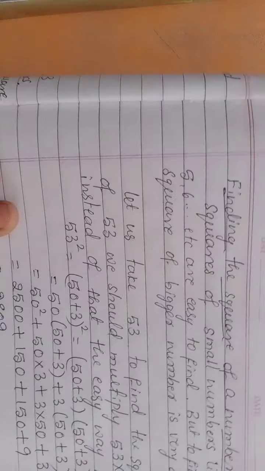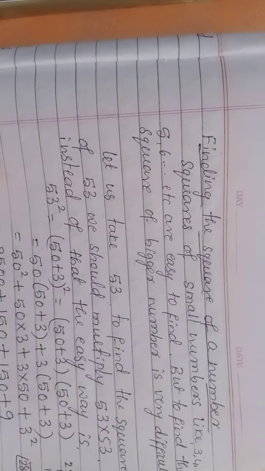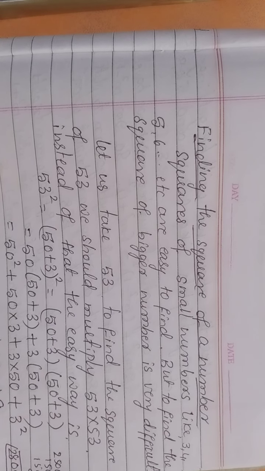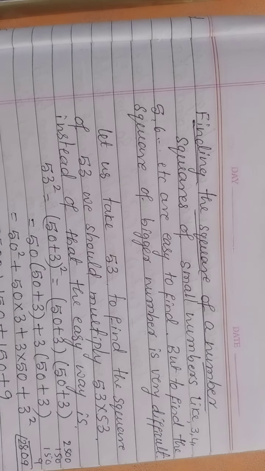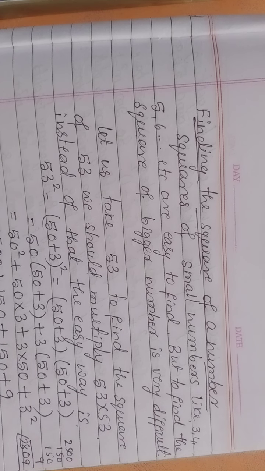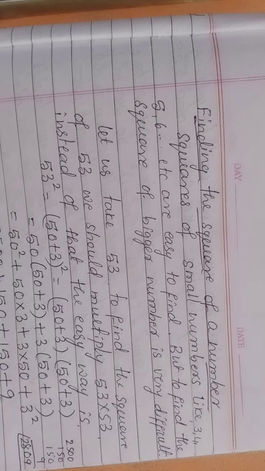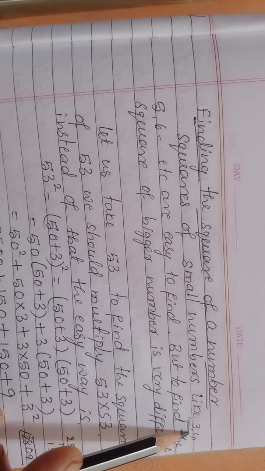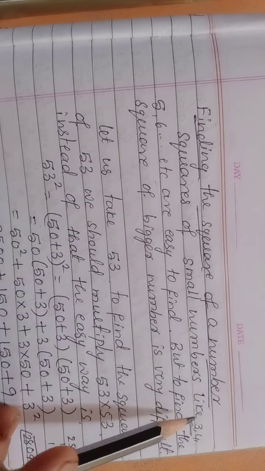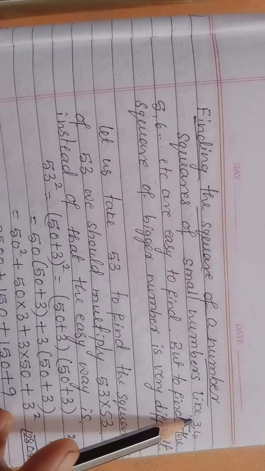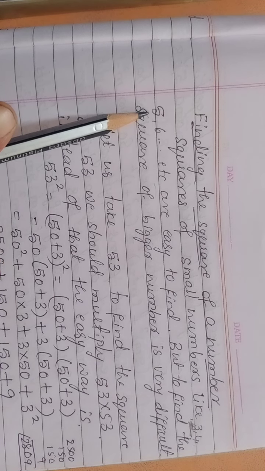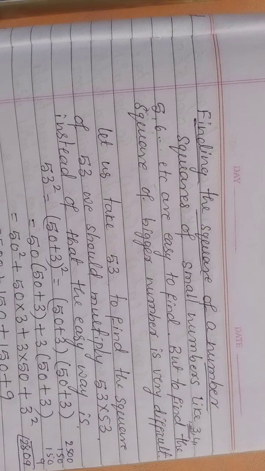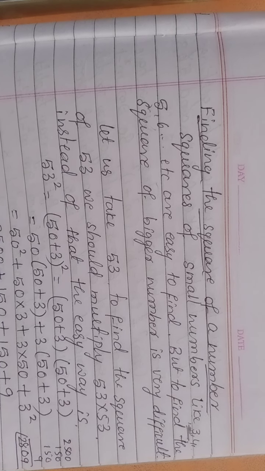Now, we will move to one more concept of the lesson, that is finding the square of a number. So, a number will be given and you have to find the square of that number. For example, small numbers if you take 3, 4, 5, 6. What is 3 square? 3 3s are 9. 4 square 16, 5 square 25, 6 square 36. Easily you can say it, isn't it?